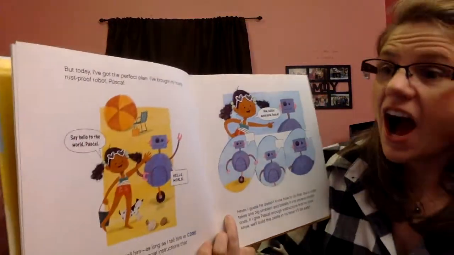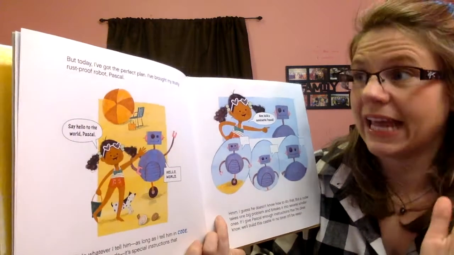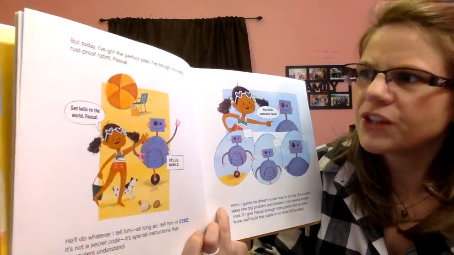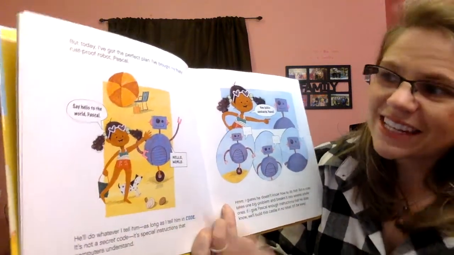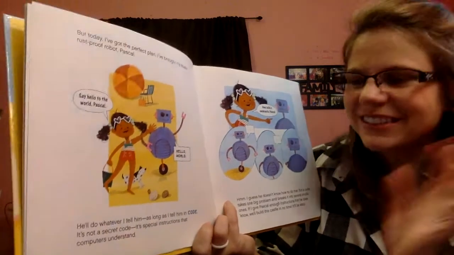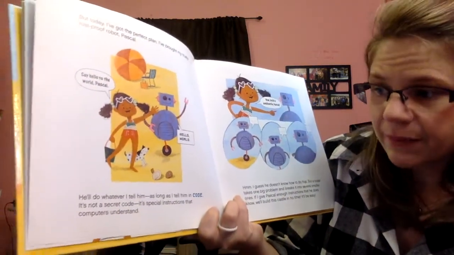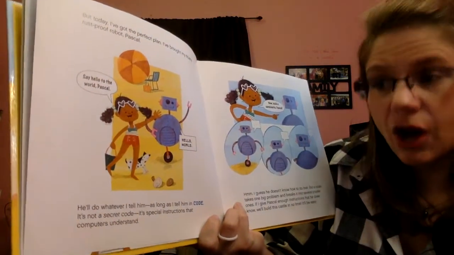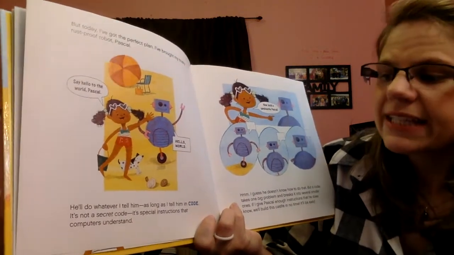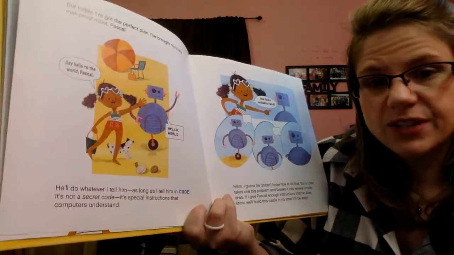But today, I've got the perfect plan. I brought my trusty rust-proof robot Pascal. Say hello to the world, Pascal. Hello, world. He'll do whatever I tell him, as long as I tell him in code. It's not a secret code. It's special instructions that computers understand.